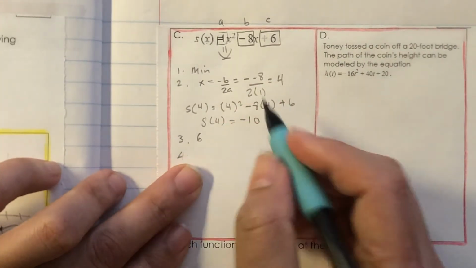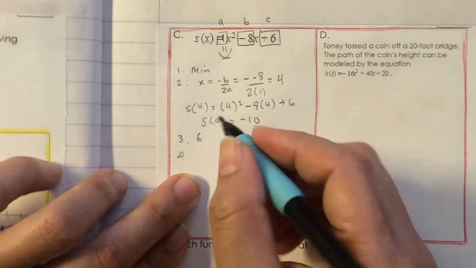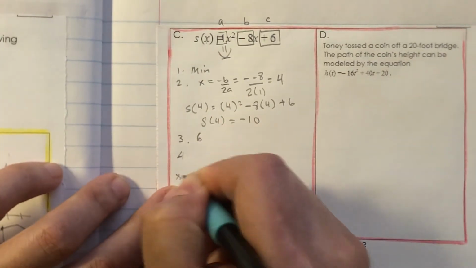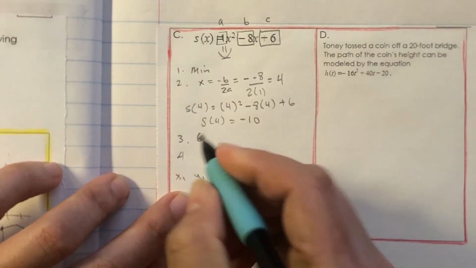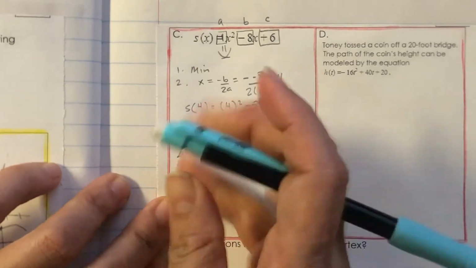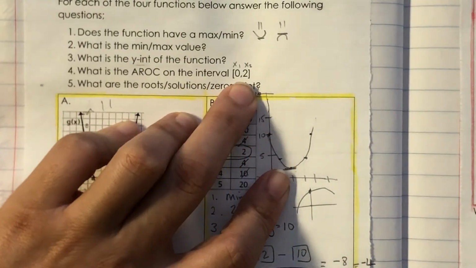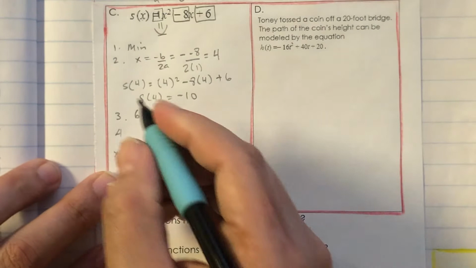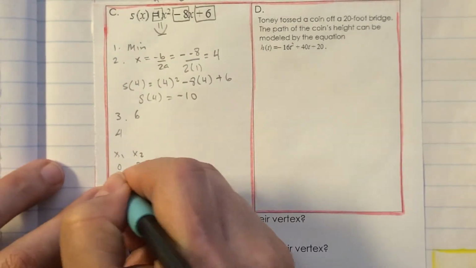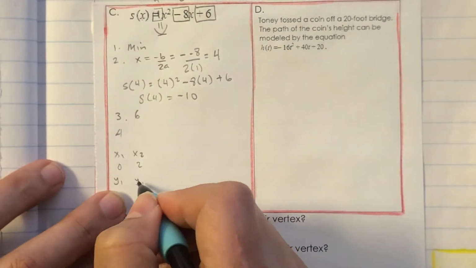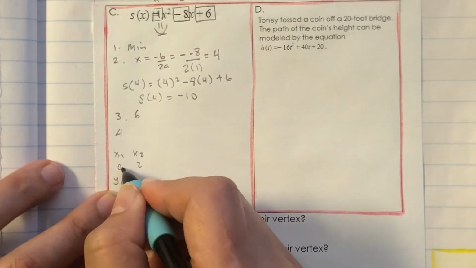Number 4, what is the average rate of change in that interval? So to get it, remember, we write down our x1, our y1, x1, x2. So x1 is given in the problem as 0 and x2 is 2. So 0 and 2. And what I have to do is find out the value of y when x is equal to 0.